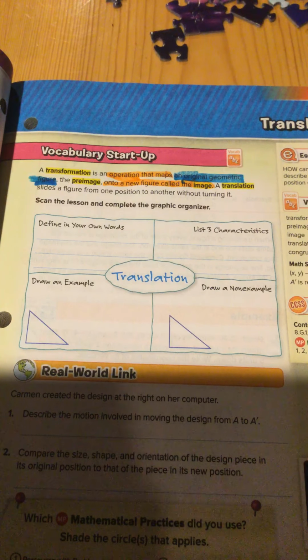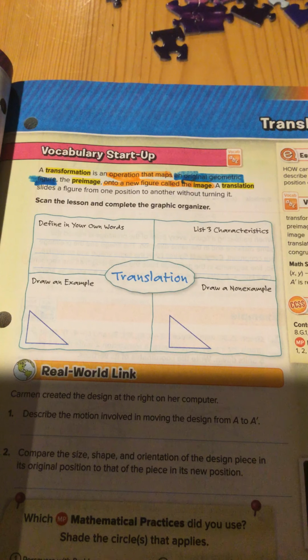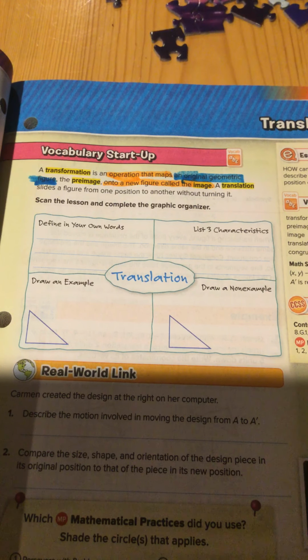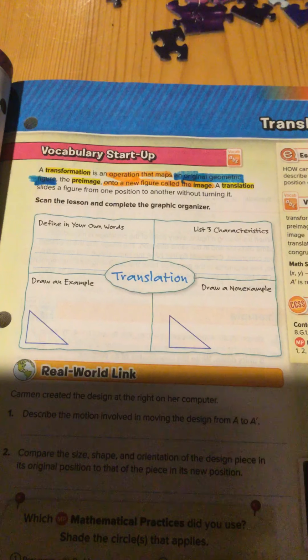In other words, this transformation is just moving or changing your previous image in some way. It's still going to look the exact same. It's just going to either make it bigger, smaller, move it over, rotate it, something where it's moving it around or changing it in some way, but it's still going to look like the exact same figure, even if it's just turned or changed in some way.